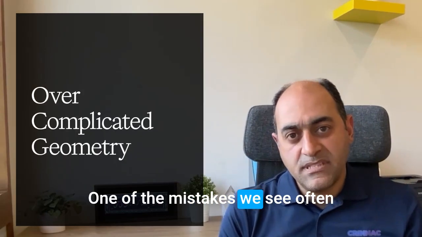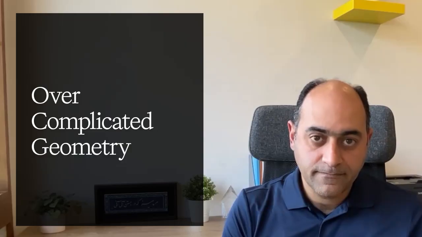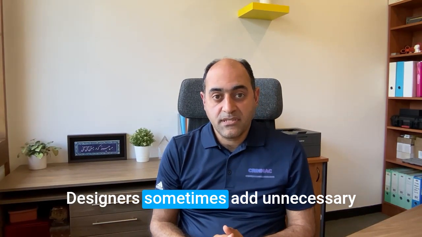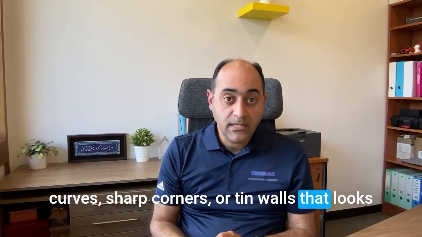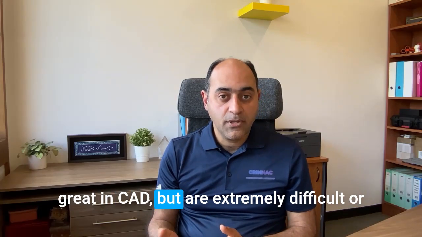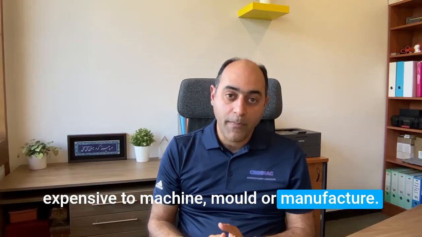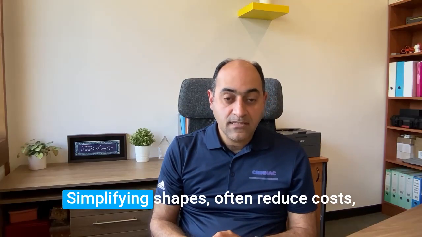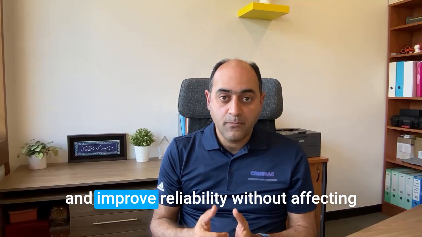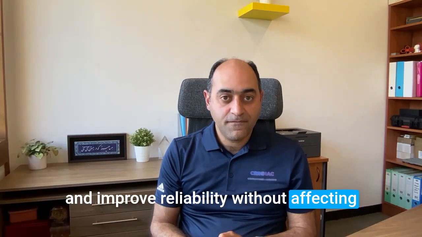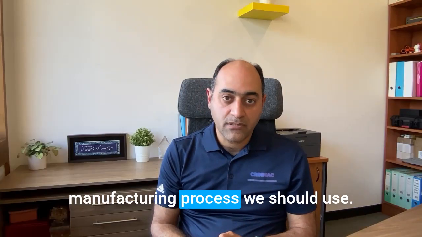One of the mistakes we see often is overcomplicated geometry. Designers sometimes add unnecessary curves, sharp corners, or thin walls that look great in CAD, but are extremely difficult or expensive to machine, mold, or manufacture. Simplifying shapes often reduces costs and improves reliability without affecting performance, considering the specific manufacturing process we should use.